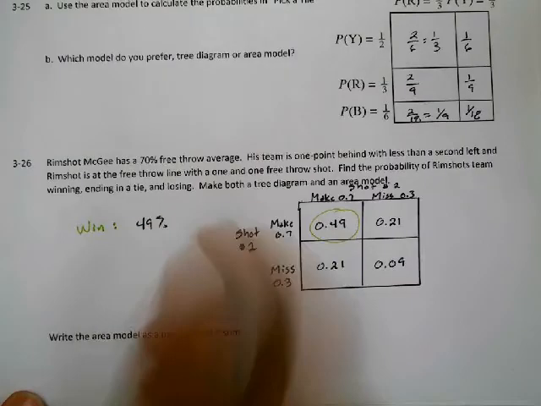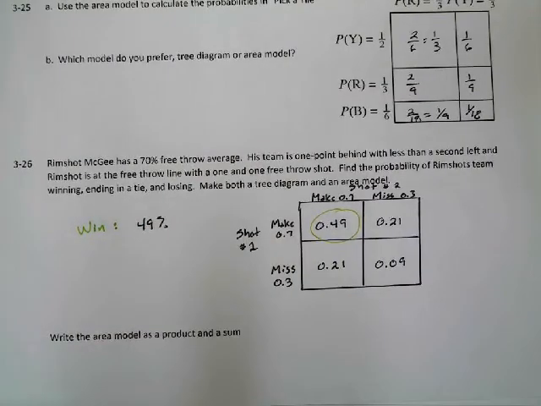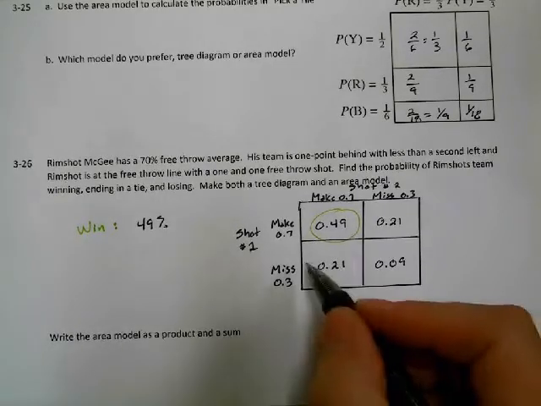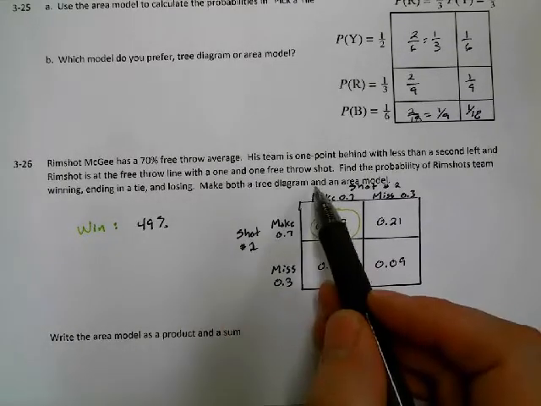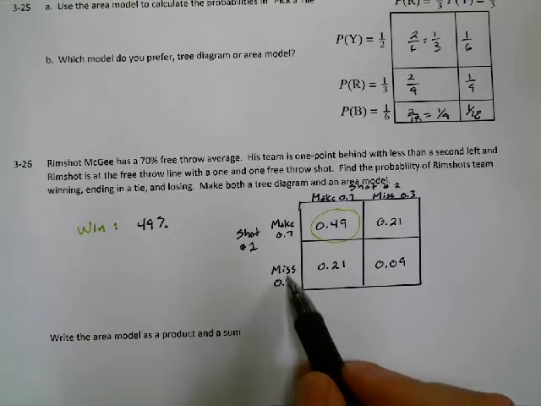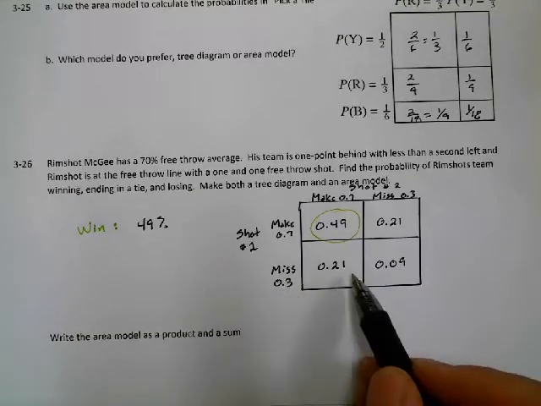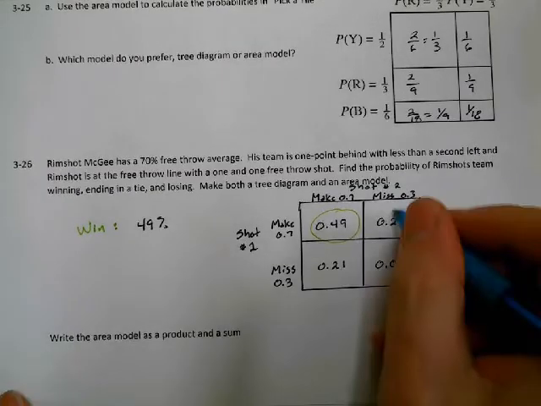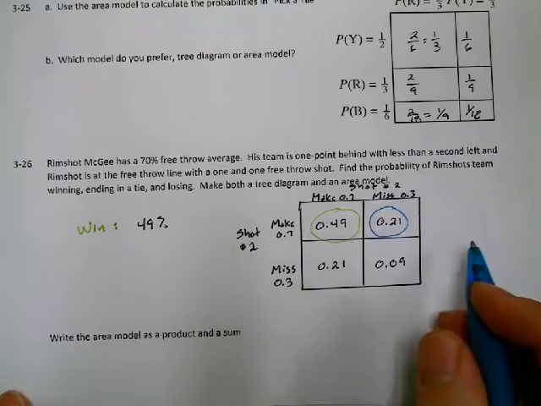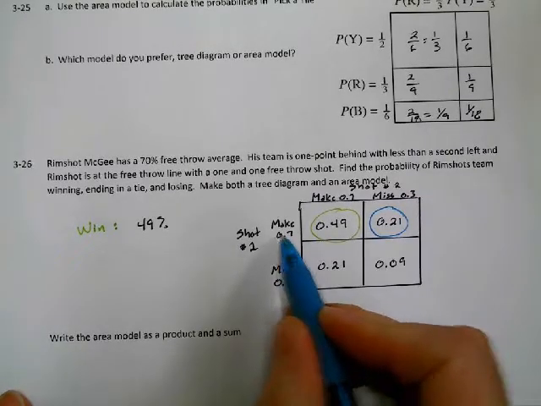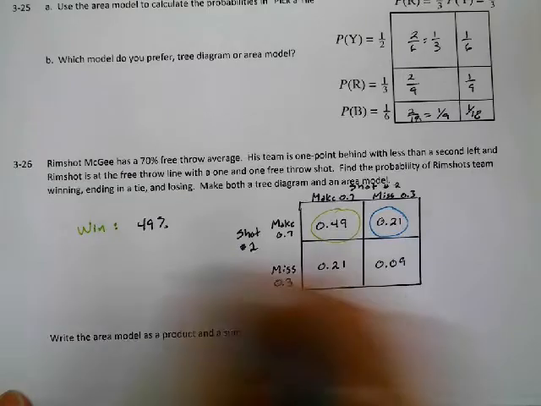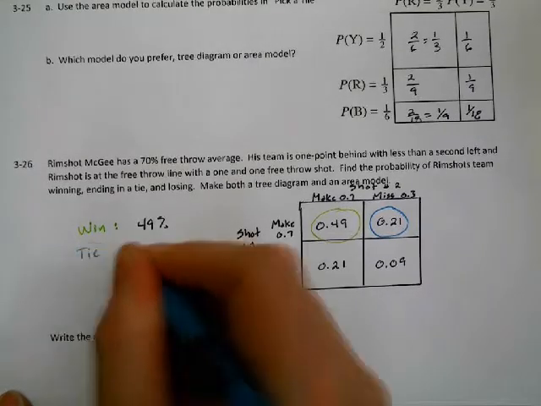All right, now let's look at a tie. Now a tie is kind of weird in this one because he's got to make one. But remember, it's a 1-and-1 situation. He's never going to miss the first one and then get a second shot. So the only way to get a tie is over here. He's going to make the first shot, but miss the second one. He just tied. So that's a 21% chance.